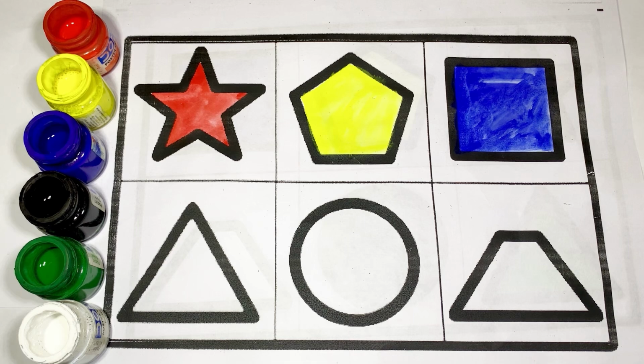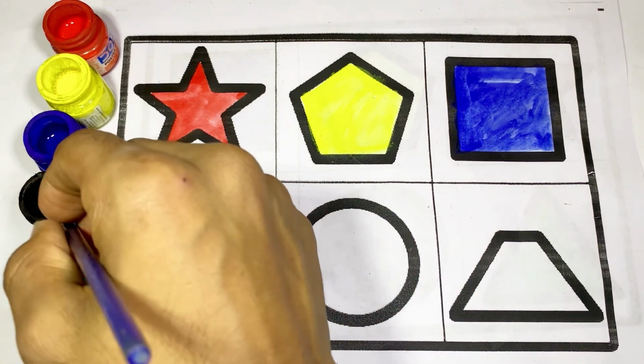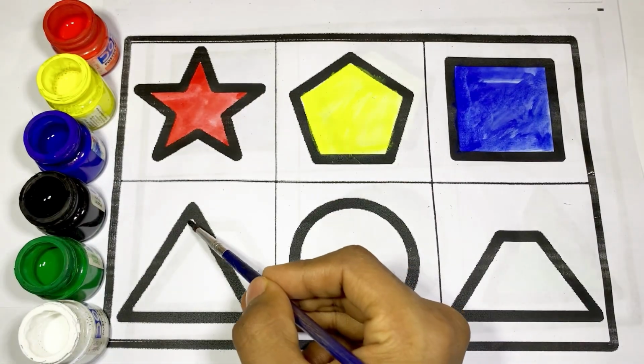The shape of triangle and use black color. The shape of triangle.